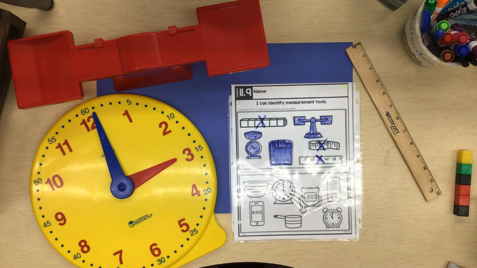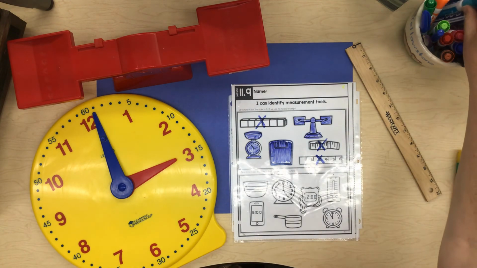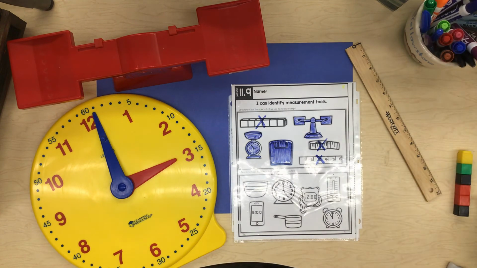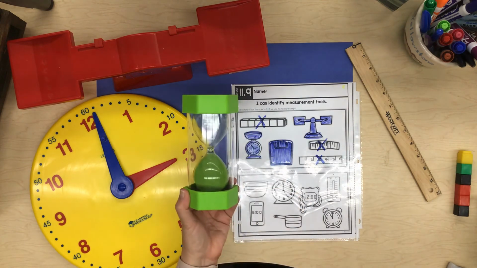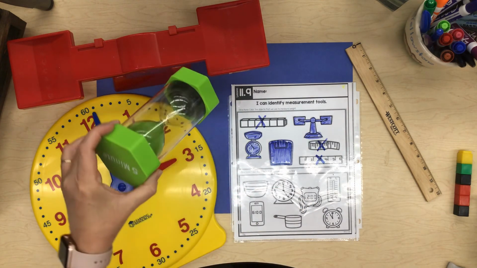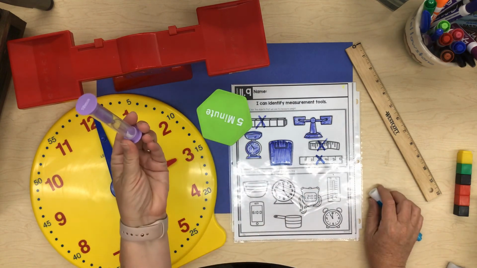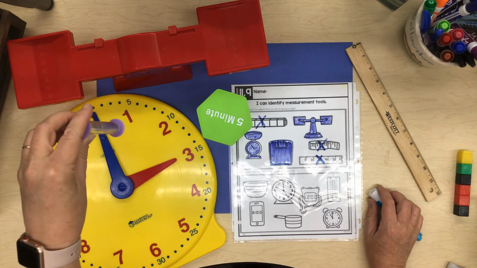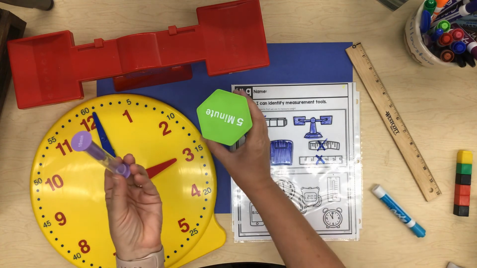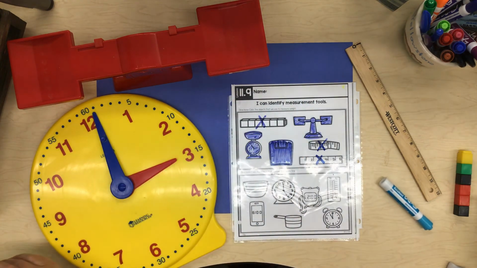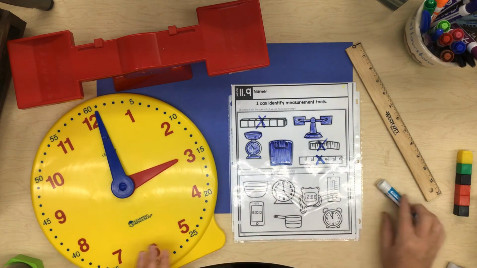Now, a different way to measure things is with time. How much time does it take to do something? And you can measure that using some different measuring tools. For instance, in our classroom, you've seen a timer like this, right? It's our sand timer. That's one way to measure. Some of you have used our little purple sand timers. We can measure time with timers, or we can measure time with a clock.